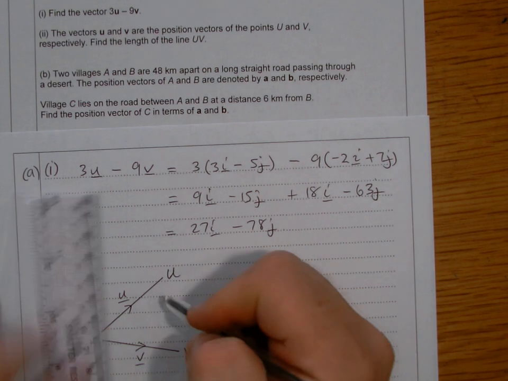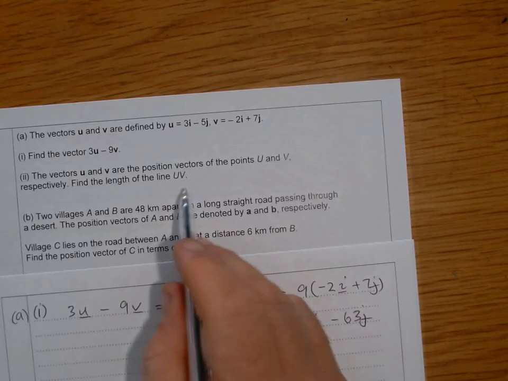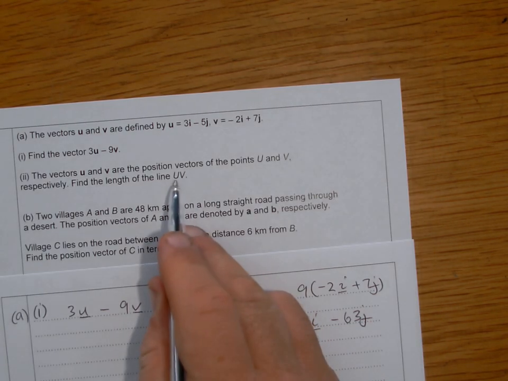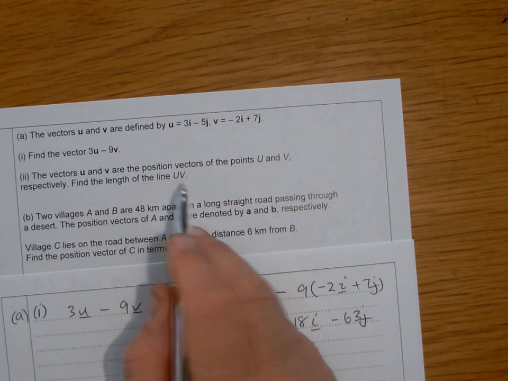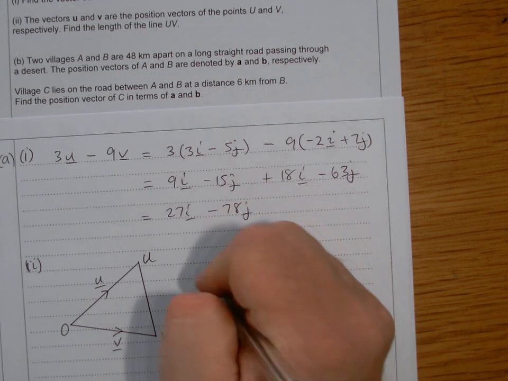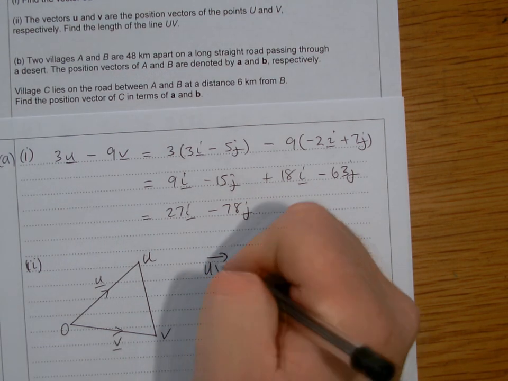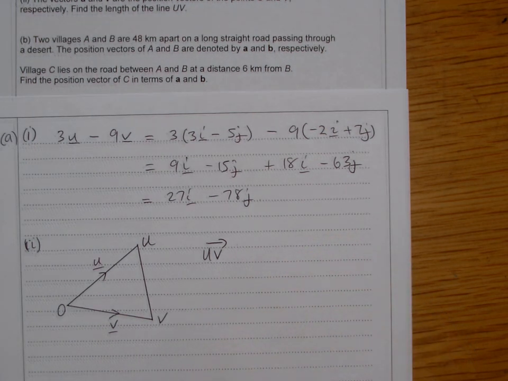So they want the length of the line UV. Notice in the question, it's not bolded. It's not in bold because it's not a vector. They literally just want the length here. They want the size of it. However, we still need to find the vector, okay? So we still need to find the UV vector before we find the length, because the vector in itself will help us determine the length. The vector also, of course, has got direction to it.